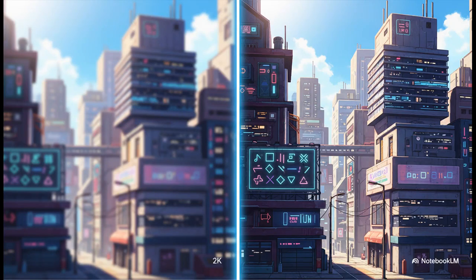Okay, first up, let's talk resolution and text. And honestly, this is huge. Nano Banana Pro gives you true 2K and even 4K images. That means your stuff is going to look super crisp, whether it's for print, branding, whatever. And get this, it finally gets text right. No more weird, garbled words on your designs.